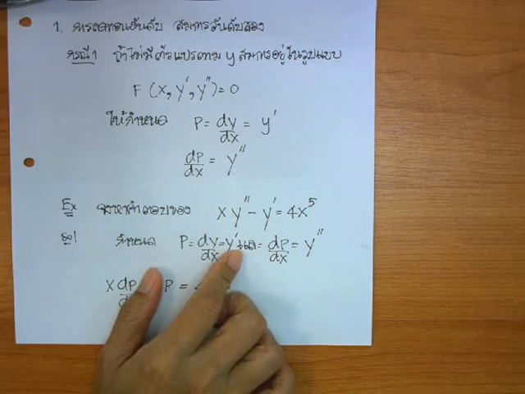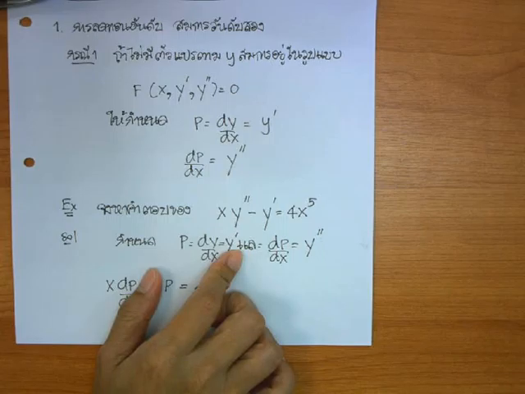I mean, is this equation the homogeneous or non-homogeneous differential equation? Non-homogeneous differential equation. So you would have two solutions, which is yc and yp. Can we find yc by using the previous method?